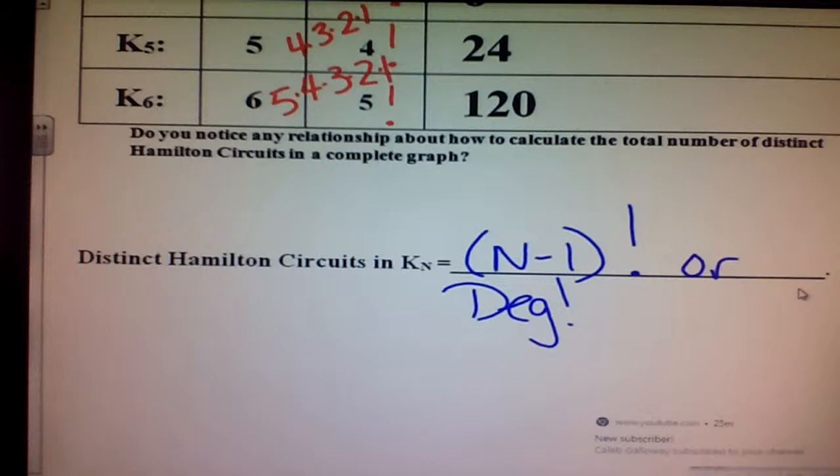The degree then will tell me my vertices are 7, because it should be 1 higher. My total degrees then is 7 times 6, which is 42. And my number of edges then is 42 divided by 2, which is 21.